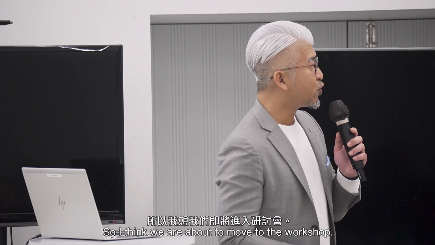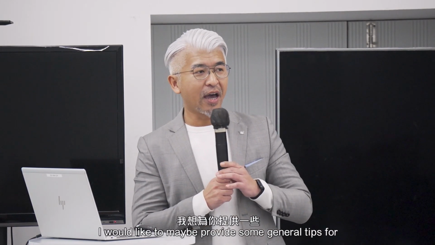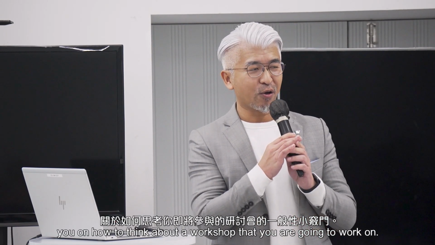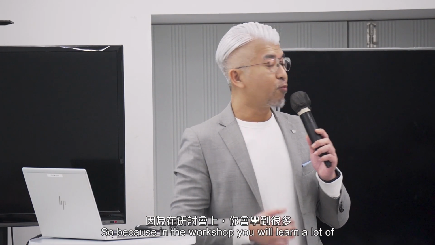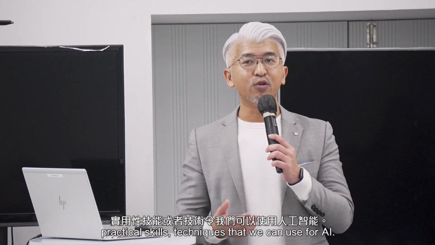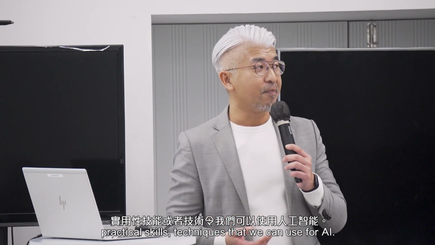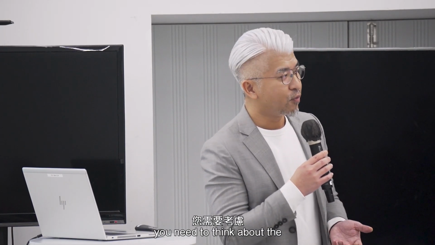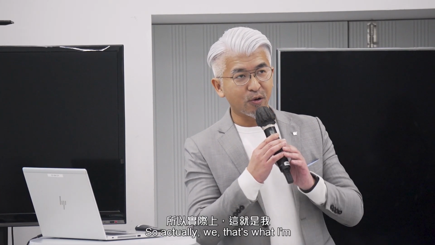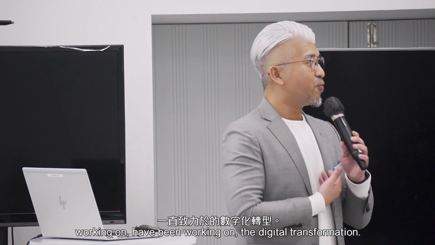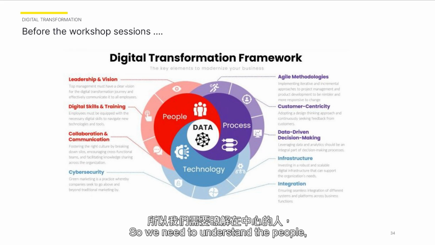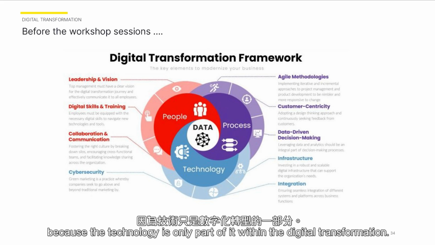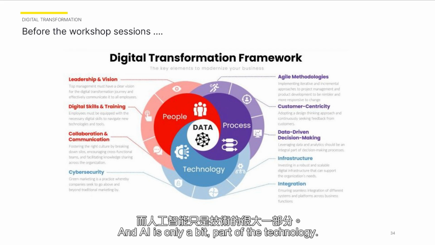So I think we are about to move to the workshop. But before the workshop, I would like to provide some general tips on how to think about the workshop you are going to work on. In the workshop, you will learn a lot of practical skills and techniques for using AI. But in general, to improve your productivity and operations, you need to think about the people and the process. That's what I have been working on, the digital transformation. We need to understand the people and process at the center, and then think about the technology, because technology is only a part of digital transformation, and AI is only a big part of the technology.